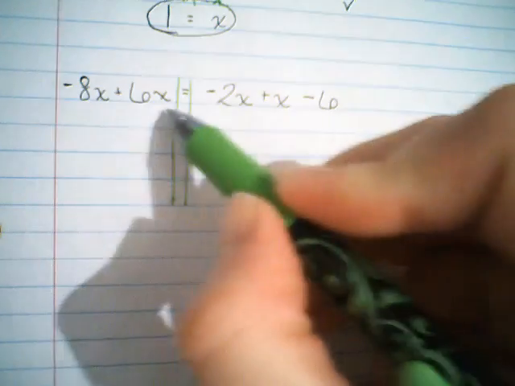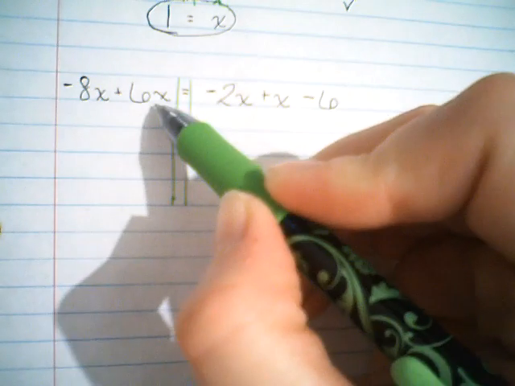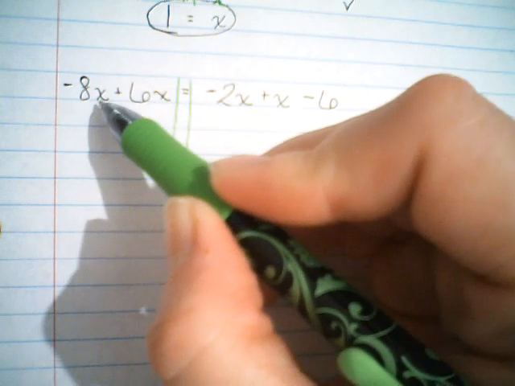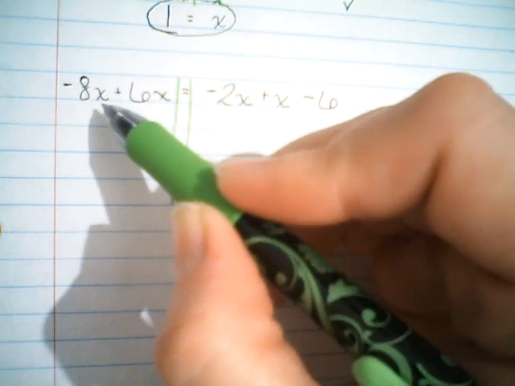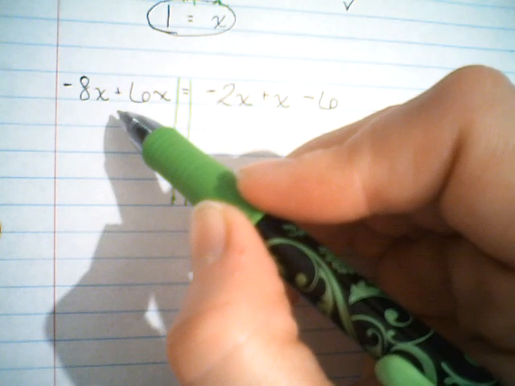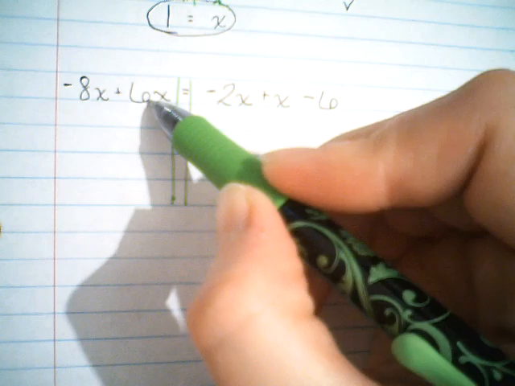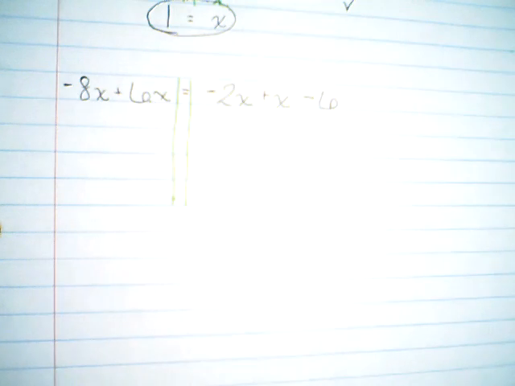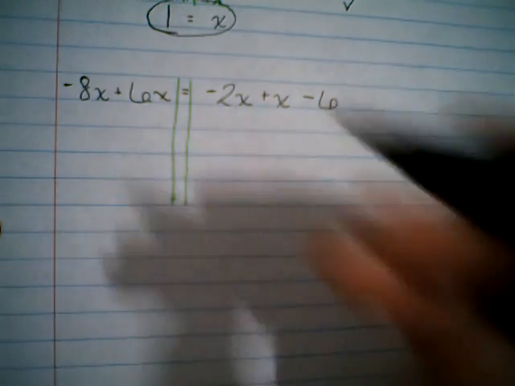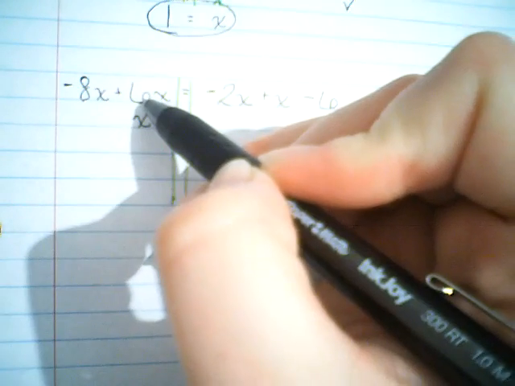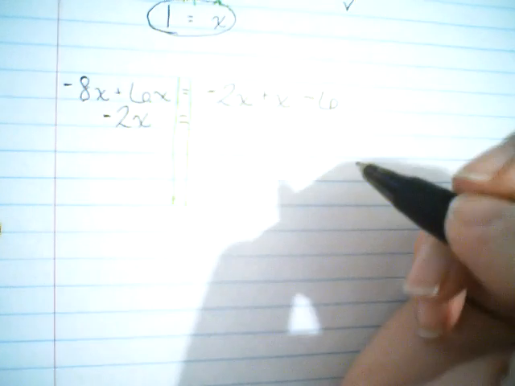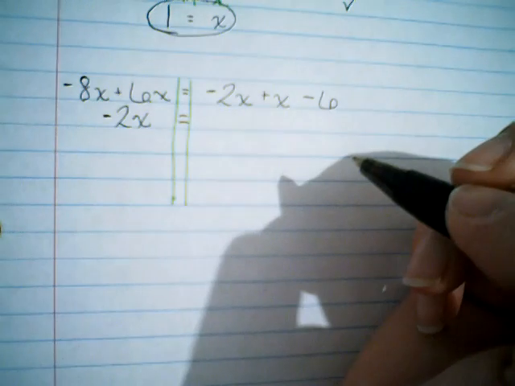And if you see that there are multiple of the same variable on the same side, you can combine those like terms first. So we have a negative 8x and a positive 6x. So I know that I'm going to have x because they both have x in it. And a negative 8 and a positive 6 make a negative 2. So I have a negative 2x on that side. My equal sign will come down, going to create equivalent equations.